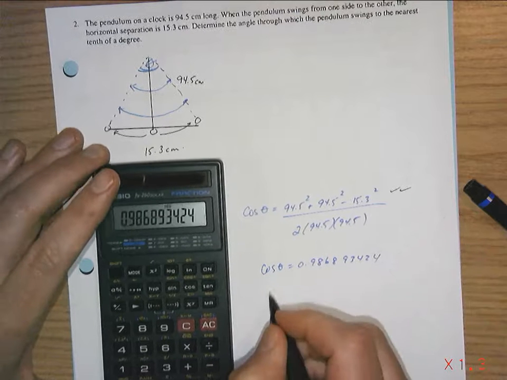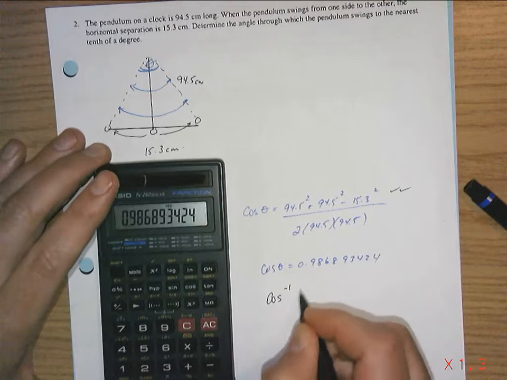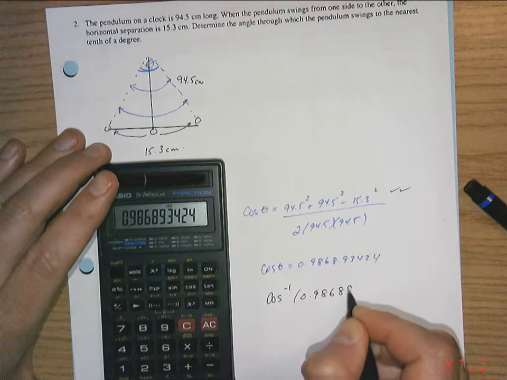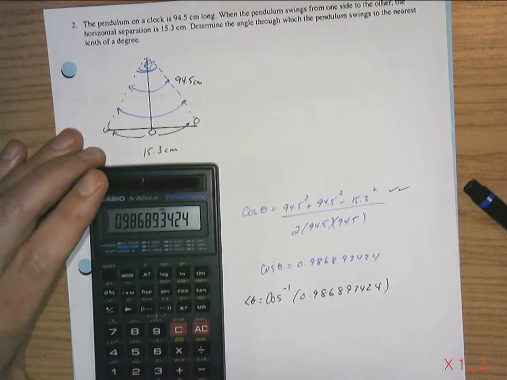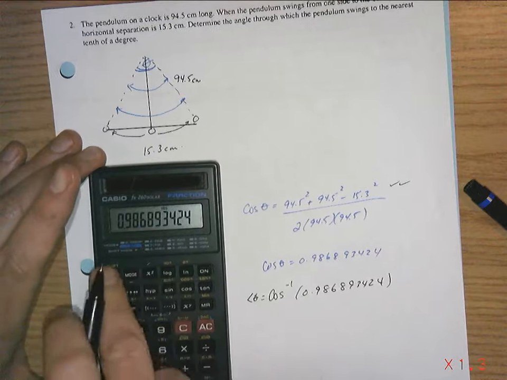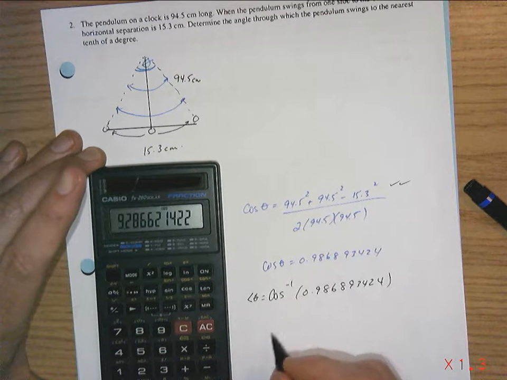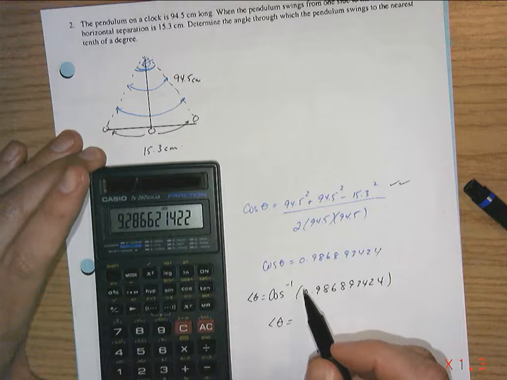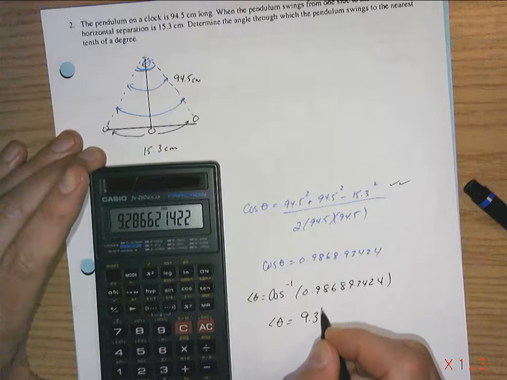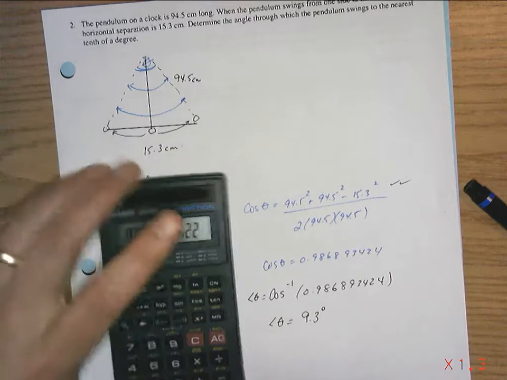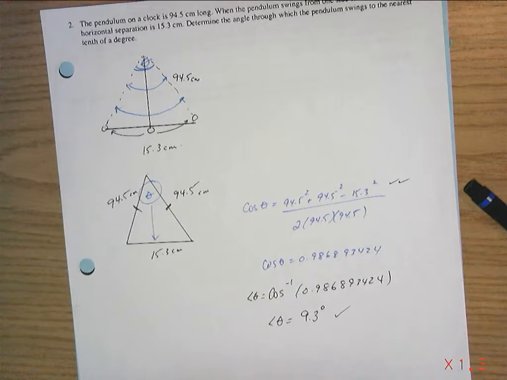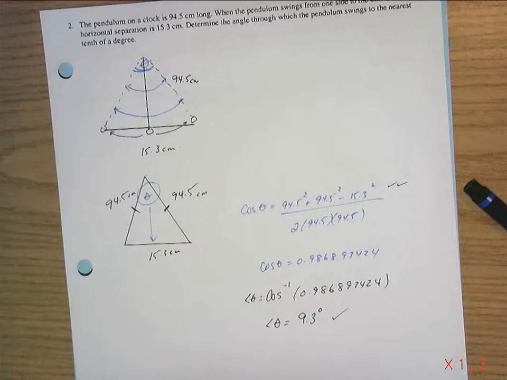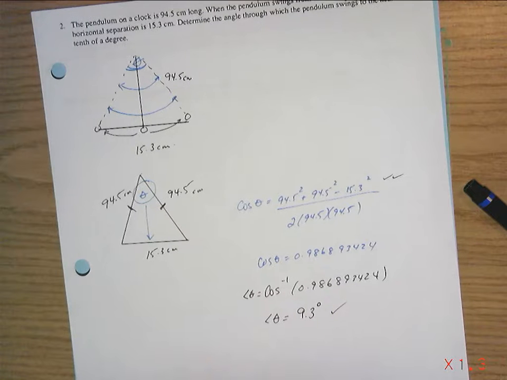This needs to be changed. I need to change it to cos inverse of 0.986893424. That's going to give me angle theta. So in my calculator, since I already have it, second function cosine, and we come up with angle theta equals approximately 9.3 degrees. They asked for the nearest tenth of a degree. Tenth means 1 decimal place. And that's it. So 2 marks here, 1 mark here, 1 mark for the diagram. You're looking at a 4-mark question. Okay guys, that's it. Give this a practice and make sure that you're good at it.